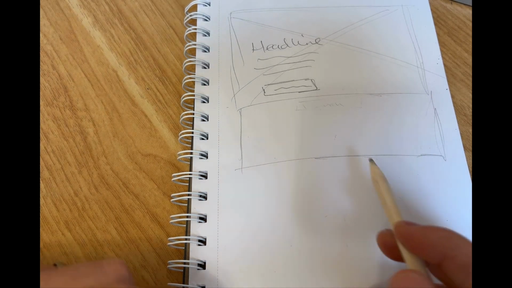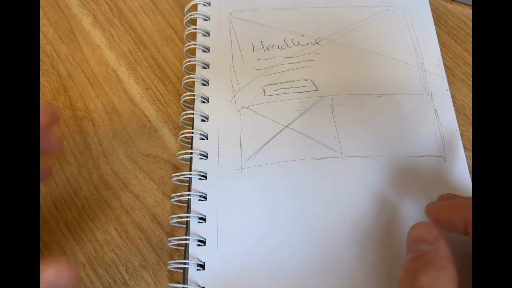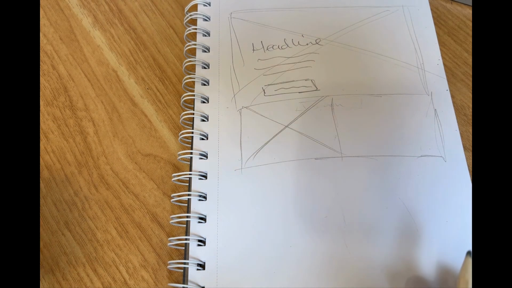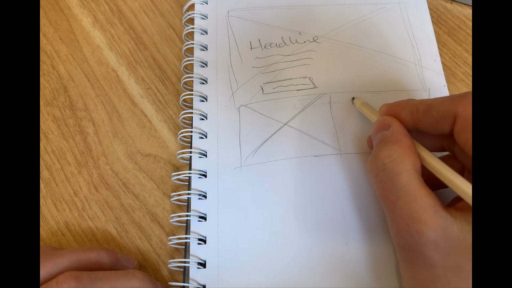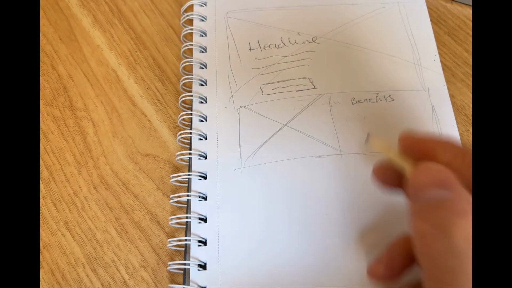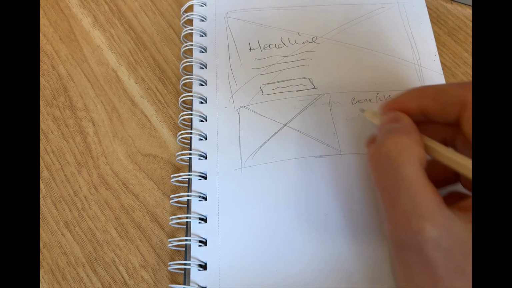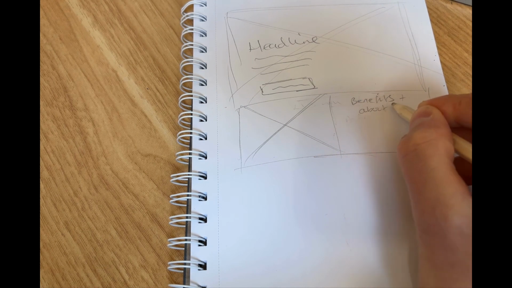Okay, I think to keep it nice and simple for now, we'll probably do a left aligned image of some sort and then some benefits maybe on the right hand side. We probably want to add a little bit about us, so benefits plus about us section.